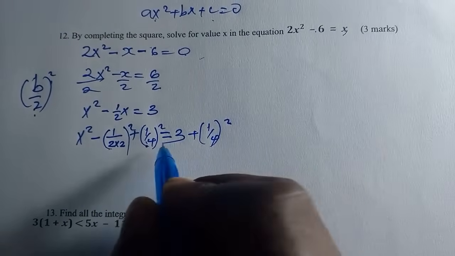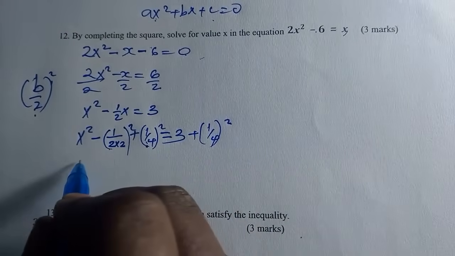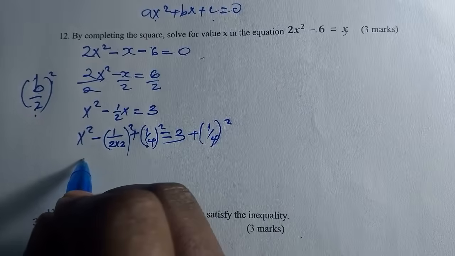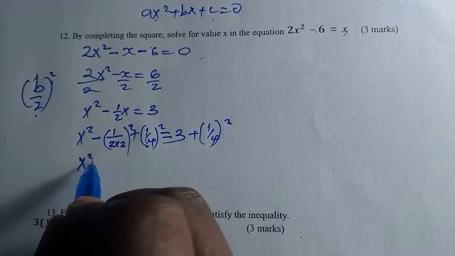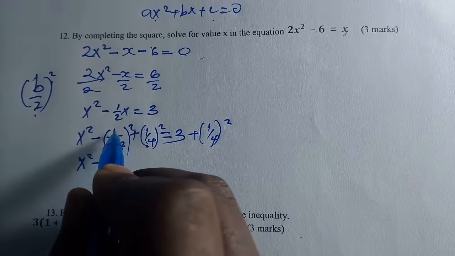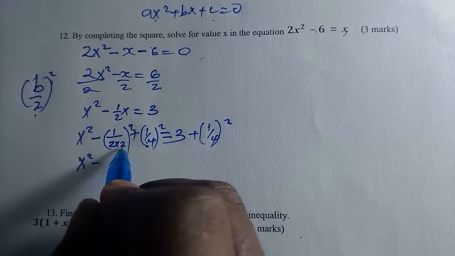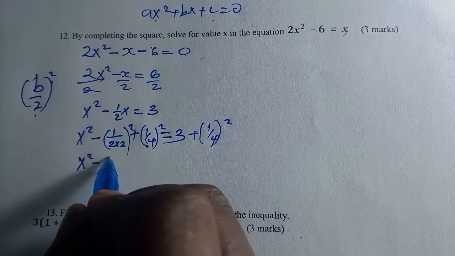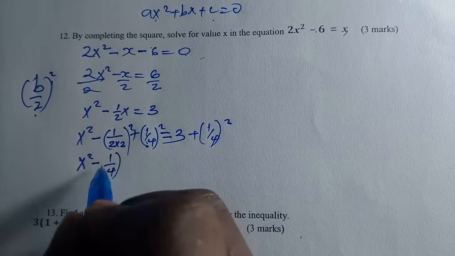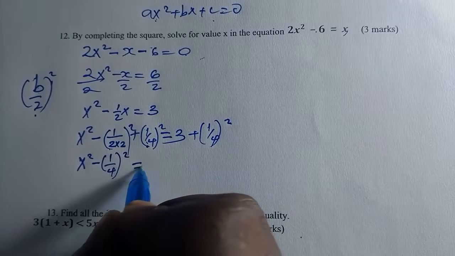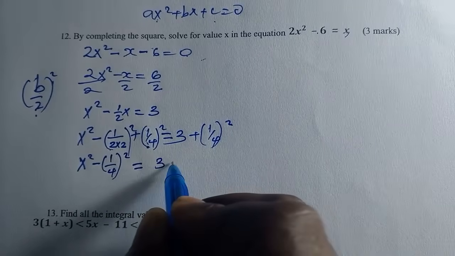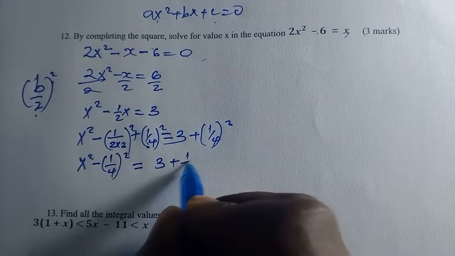Now, once you have done that, we will have x squared minus 1 over 4 squared, that is 1 over 16, is equal to 3 plus 1 over 16.